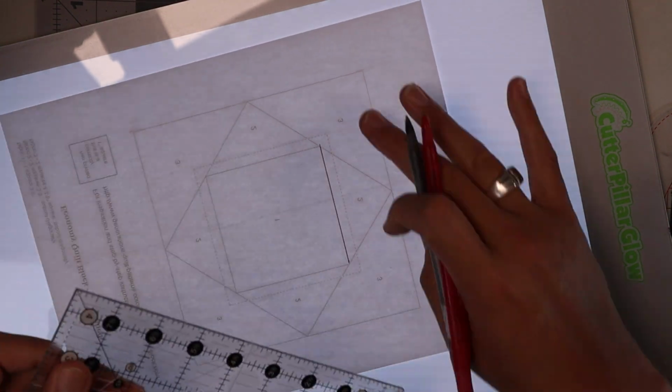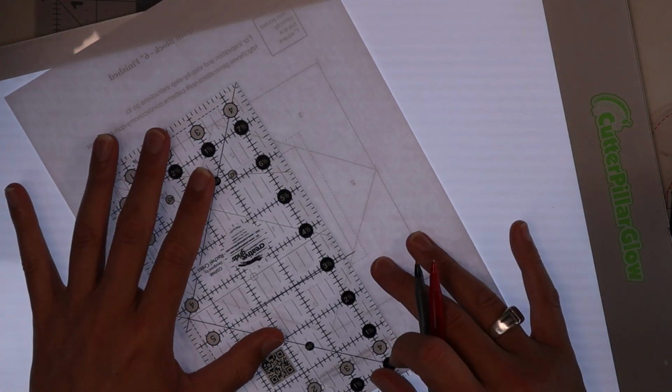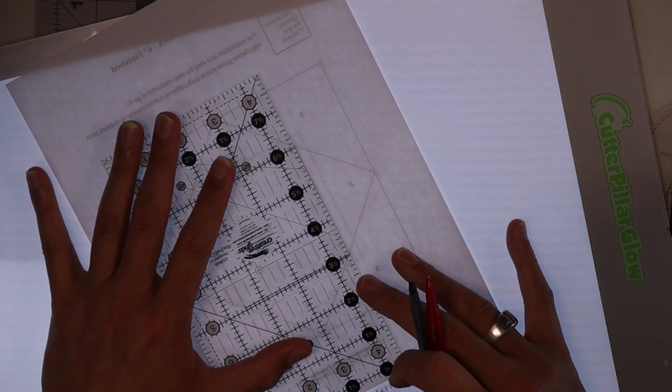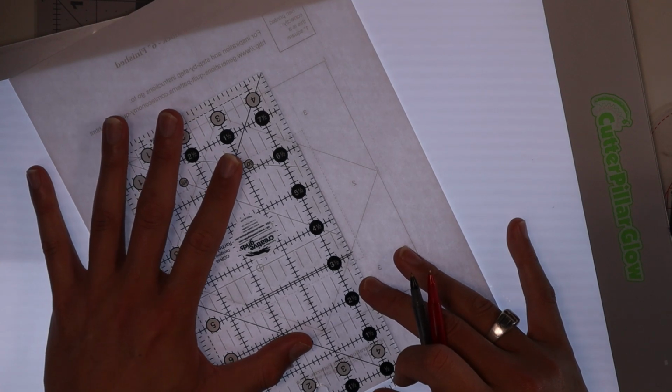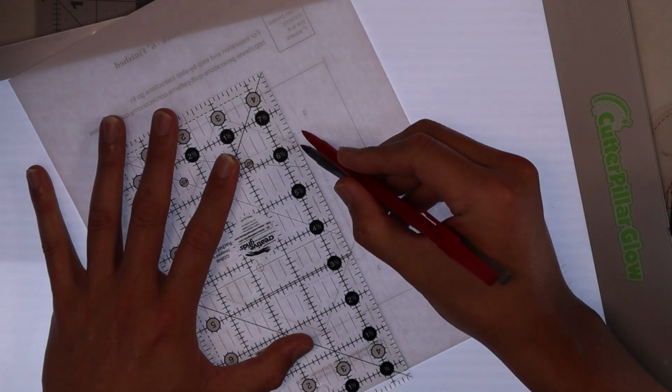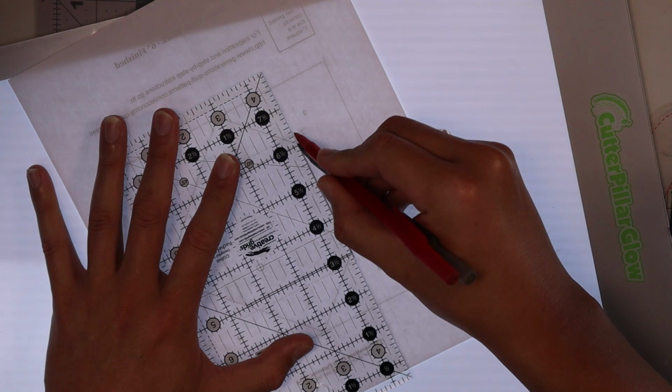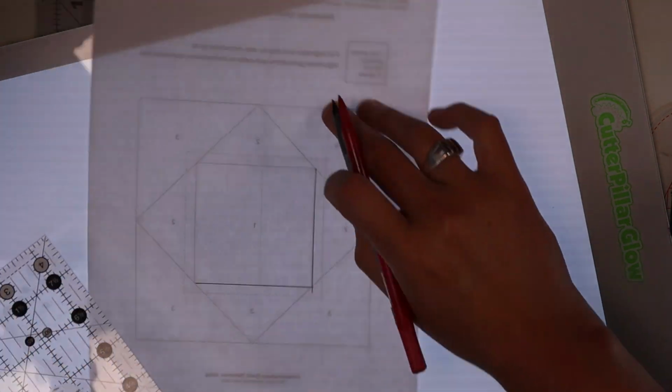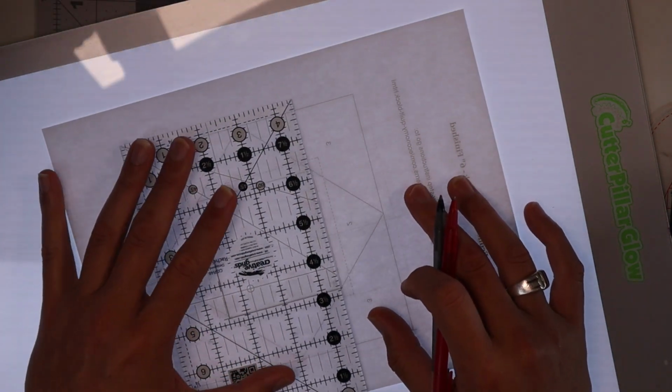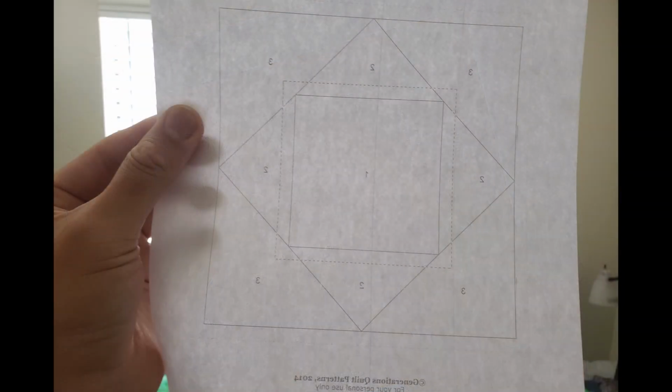Now, as you see here, I'm using a light box to help me see the lines from the back of the paper template. This light box is from a company called Caterpillar. And no, this video is not sponsored by them, so I am not paid to mention their product, but I know someone will ask. If you don't have a light box, you could tape the paper template to a window or some other light source and trace your lines that way.